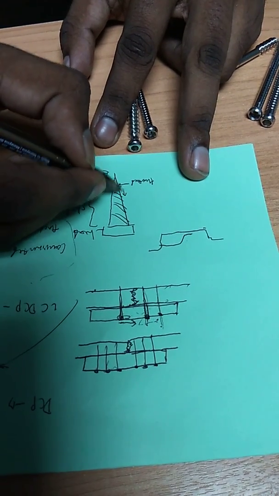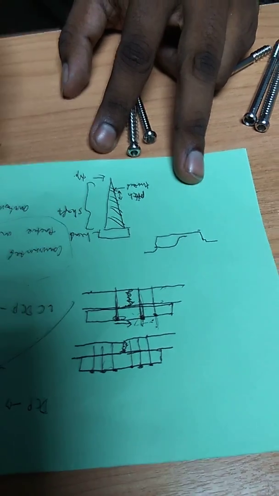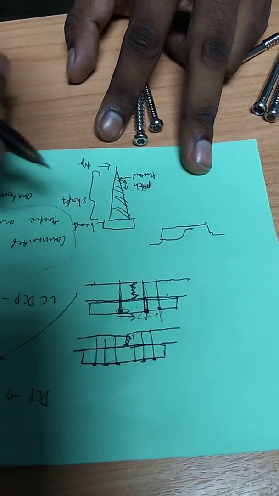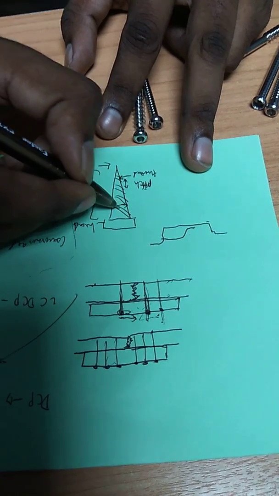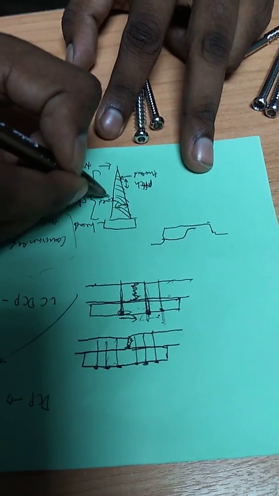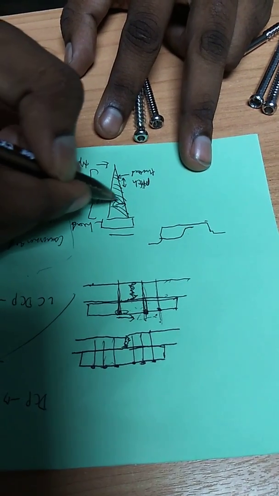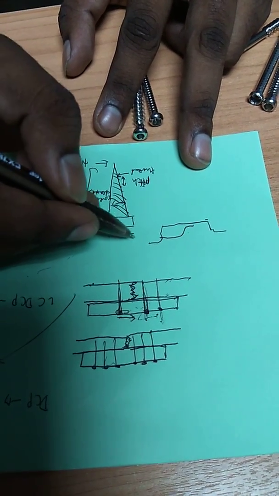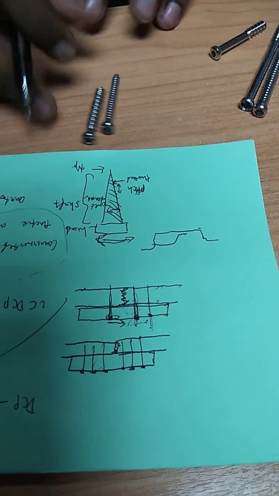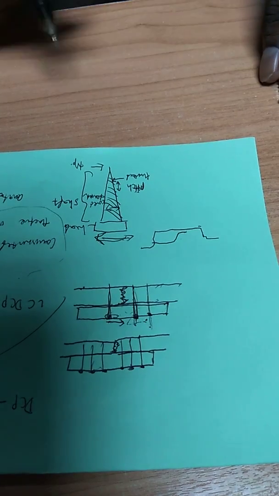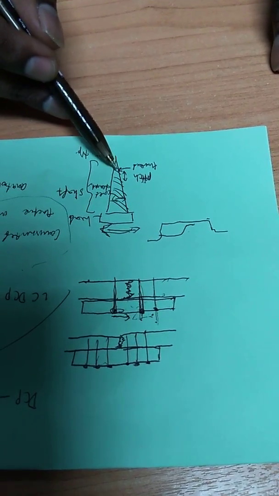The distance between each thread is called a pitch. P-I-T-C-H, pitch. Okay? And then there's another one called the core diameter. Core diameter of the screw is just inside the shaft. And then this is your external diameter of the screw. Okay? So the distance between thread to thread is called the pitch.